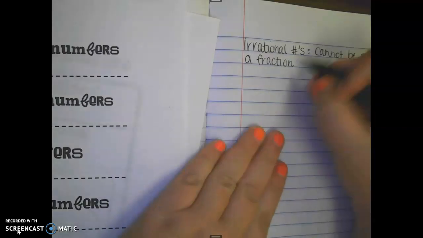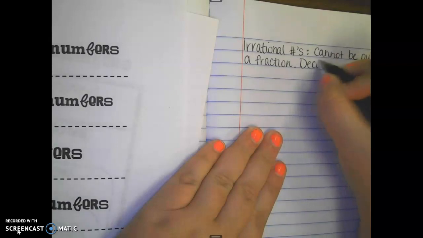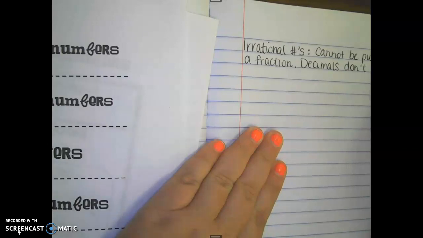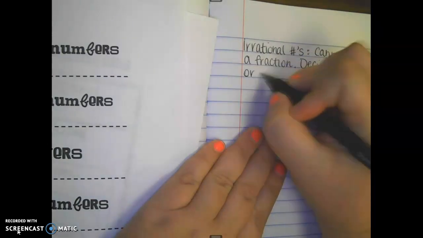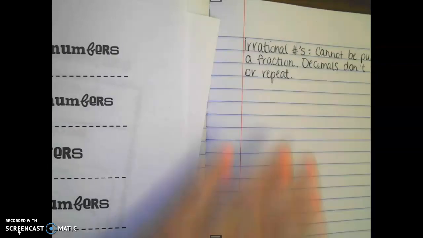Okay, and a couple of notes about that when it comes to decimals. Decimals don't terminate or repeat. They do neither of those.